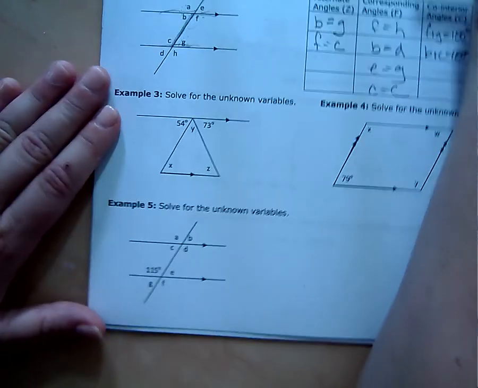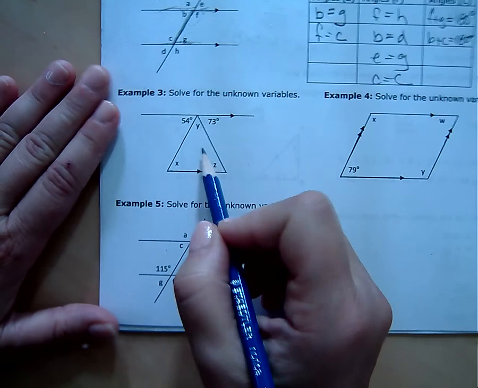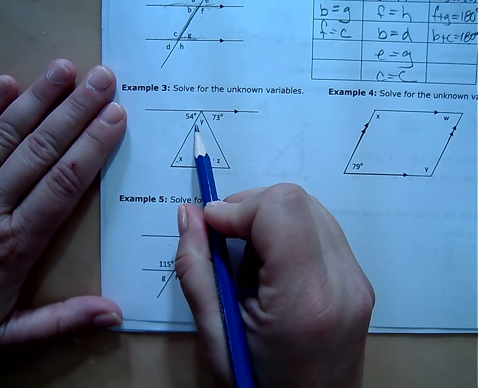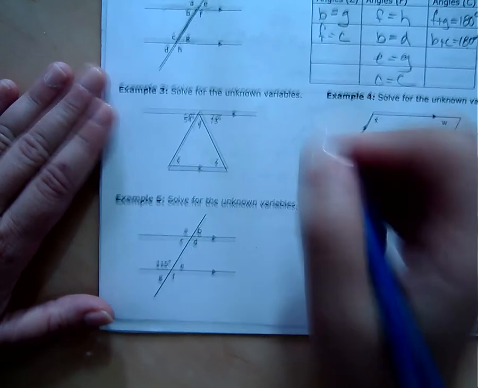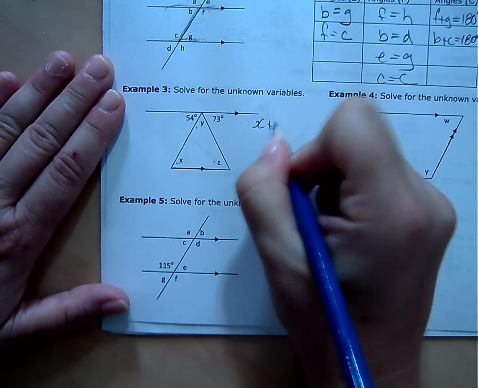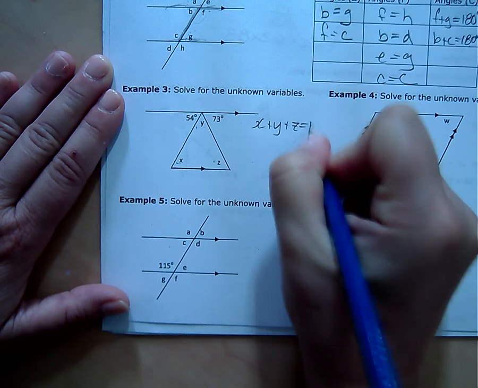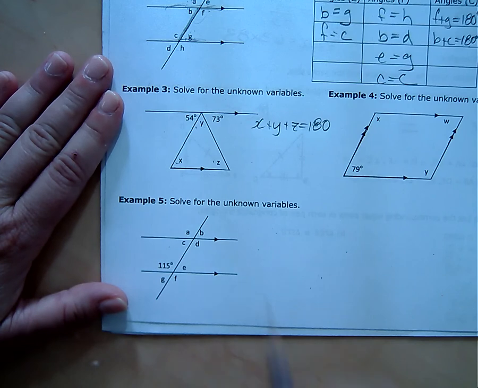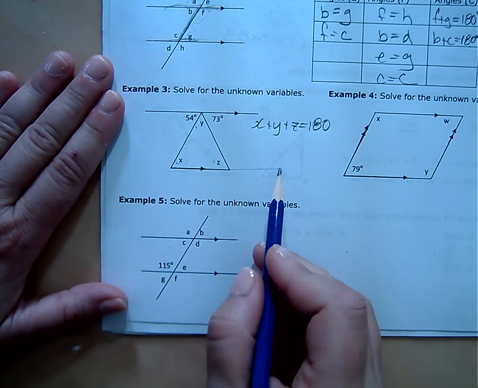Okay, next, we're going to solve some questions using the angle sum property and the parallel line theorem. We know that these three are going to add to 180, so let's write that down: x plus y plus z equals 180. If you don't know where to start, just start writing down stuff that you know is true. Now you see these are parallel lines.